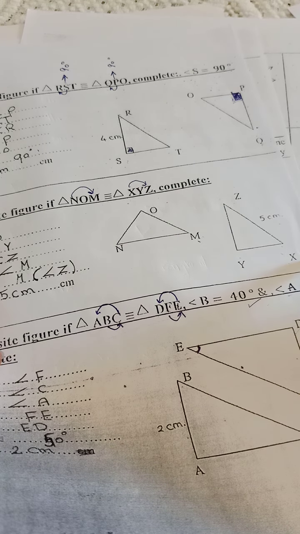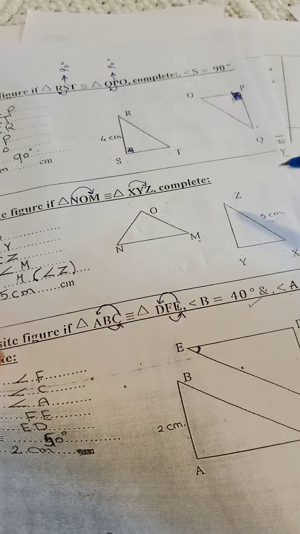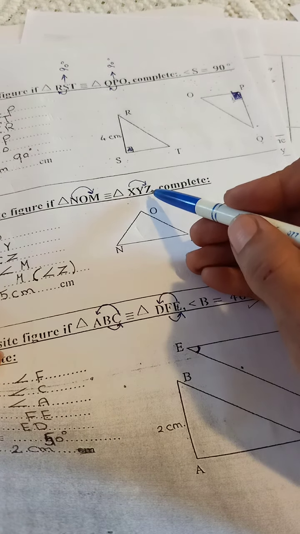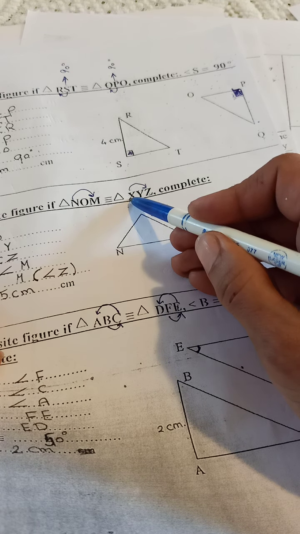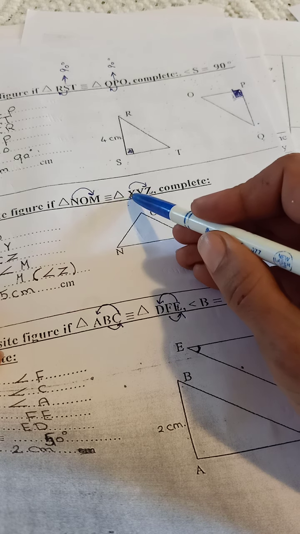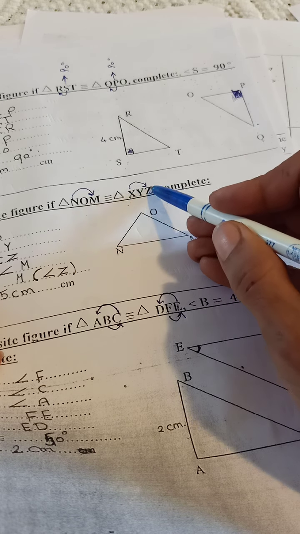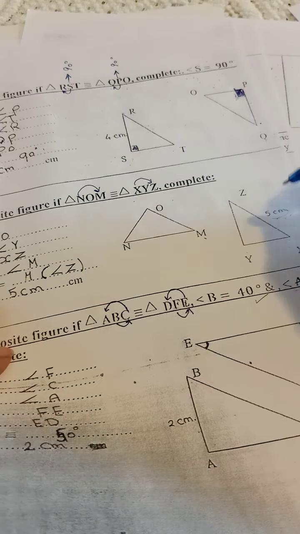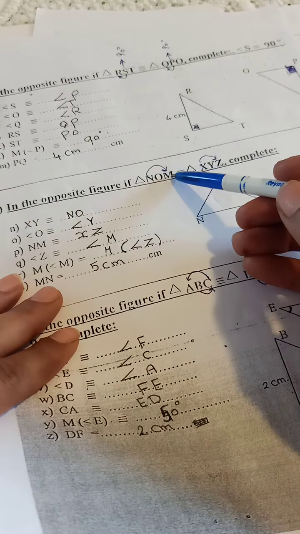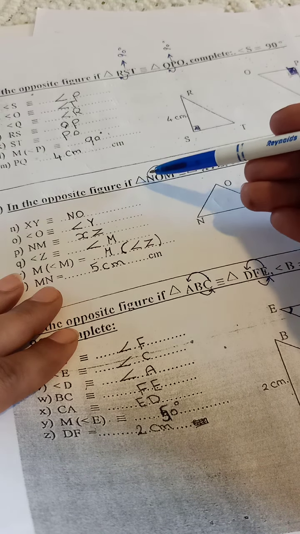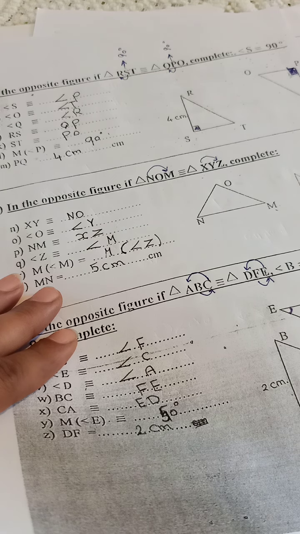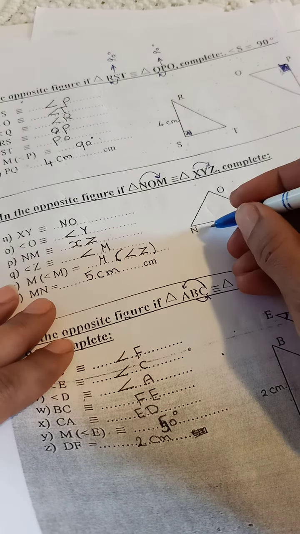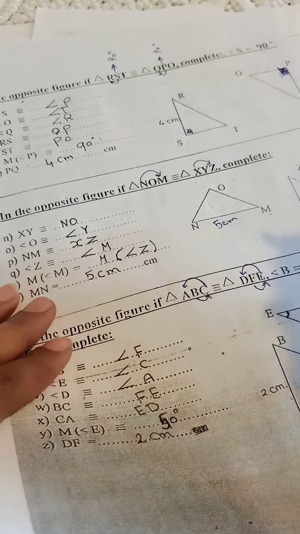And here we have ZX equal 5 centimeters. ZX, the last one to the first one, is 5 centimeters. So also MN, the last one to the first one, is 5 centimeters. I will write it for you here.